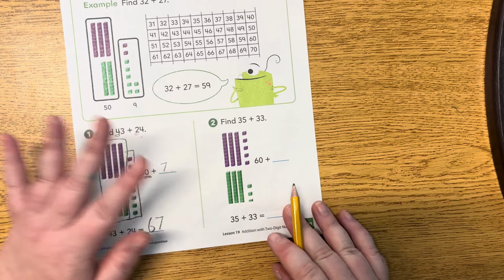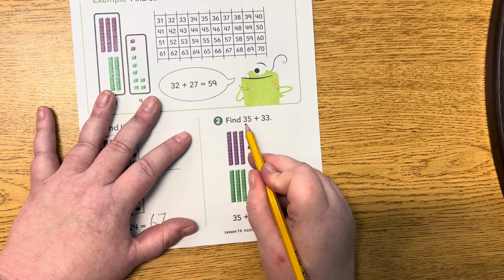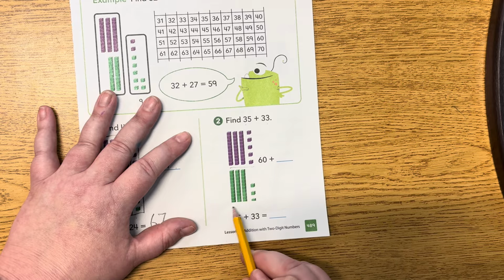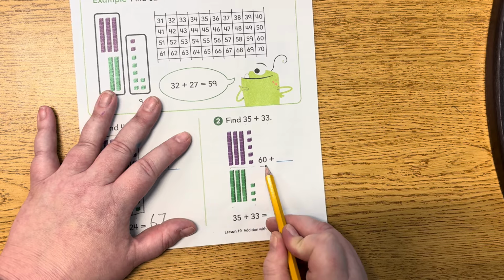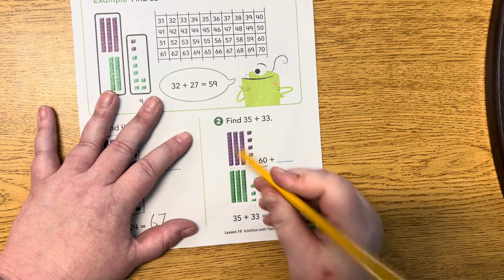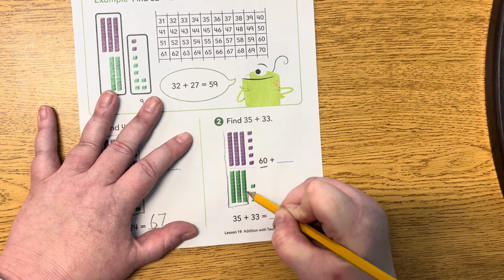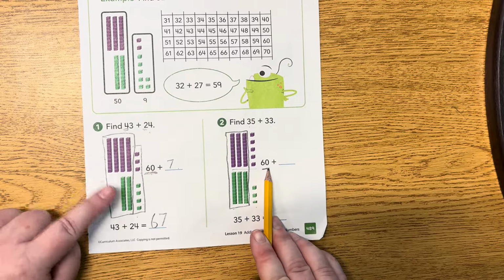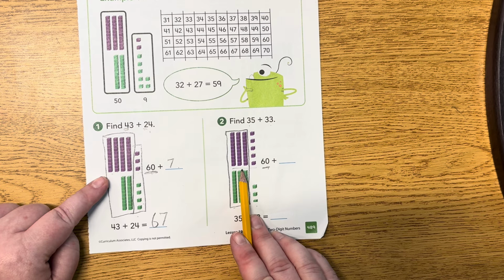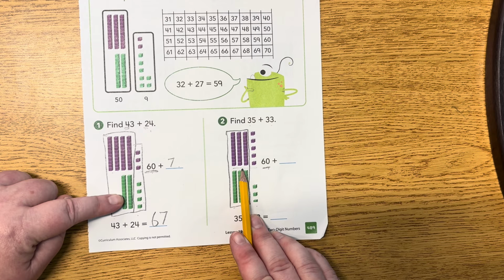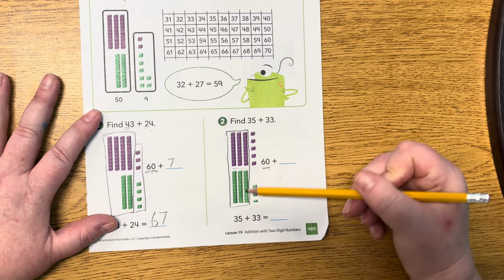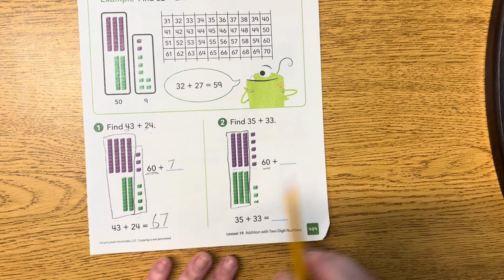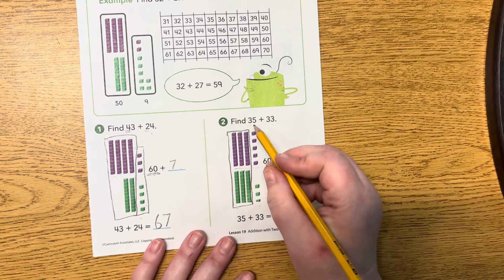Okay, so now let's look over here. We have 35 plus 33. They've shown me 35, and they've shown me 33. And again, they already wrote 60 down. They were nice enough to add my tens together. All right, so it's still 60, even though it was added differently here. We had 4 tens plus 2 tens here, and now we have 3 tens plus 3 tens. It still is the same thing as 6 tens, which is the same thing as 60.